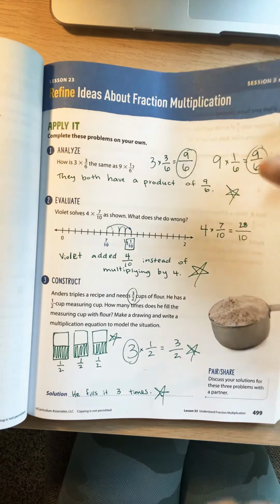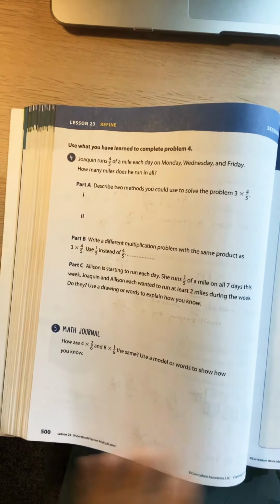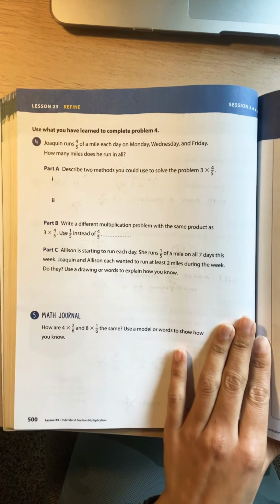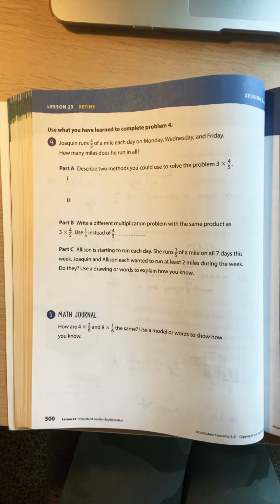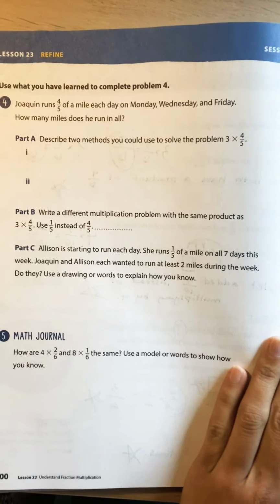Okay, back page, last page. Okay, number 4. I'm gonna zoom in a bit. Okay, number 4.